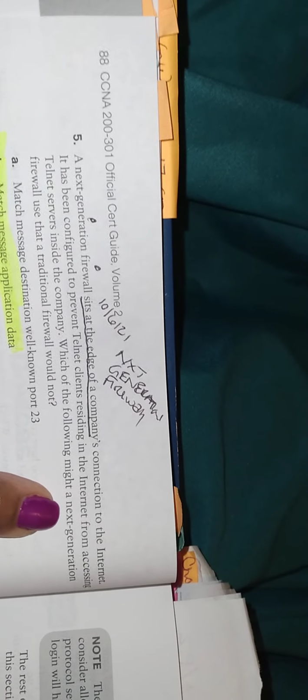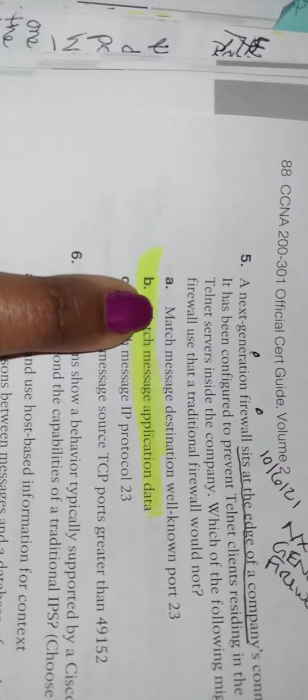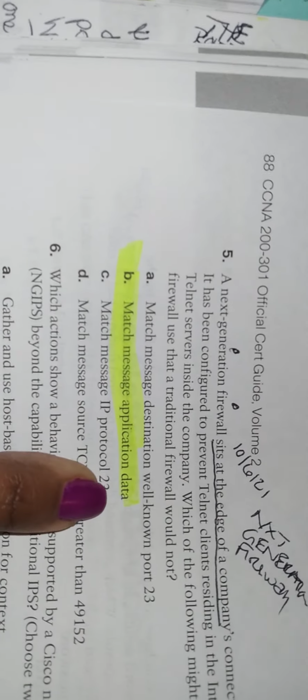Which of the following might be a next generation firewall used that a traditional firewall would not? So next generation firewall goes above the traditional firewall, and we're dealing with applications, mobile applications, new technology. So B is the correct answer. Match message, application, data.